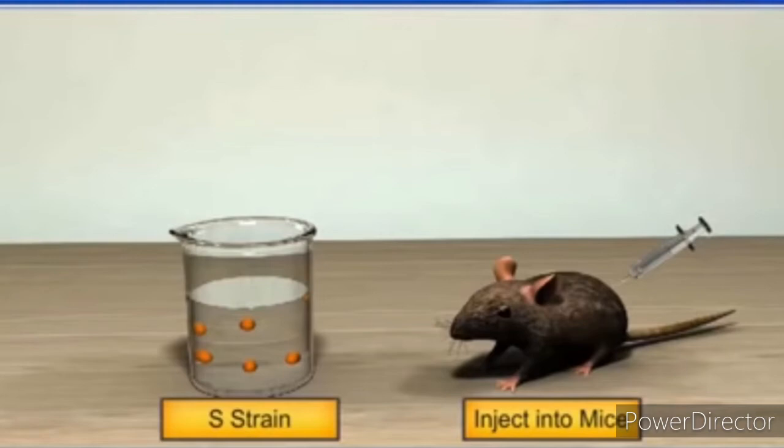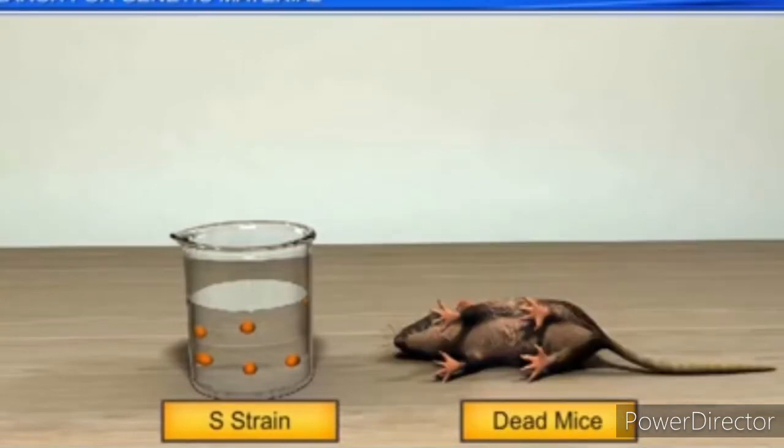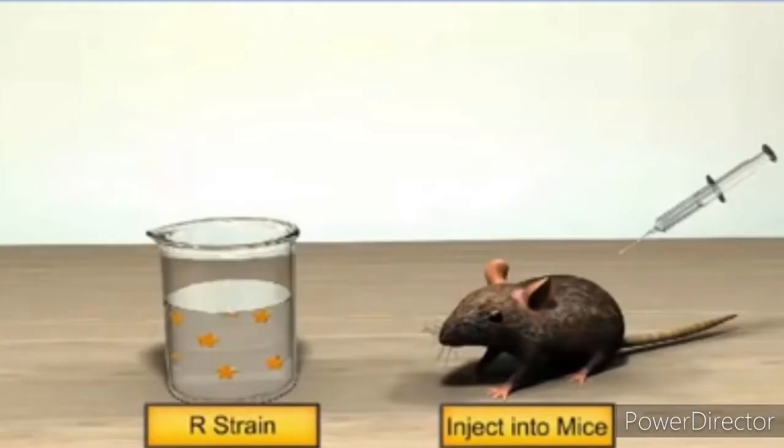The mice, the experimental organism, infected with the S strain, causing the disease pneumonia, die due to the infection. But mice infected with the R strain do not develop pneumonia.